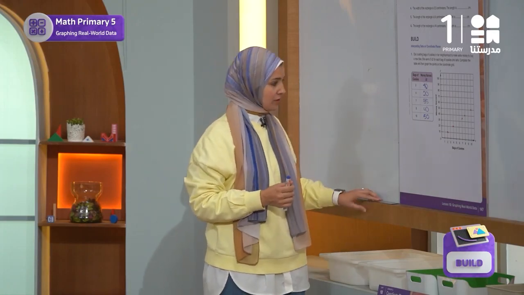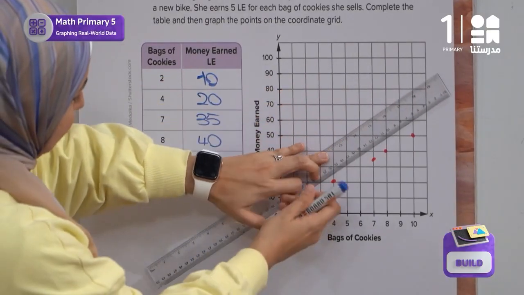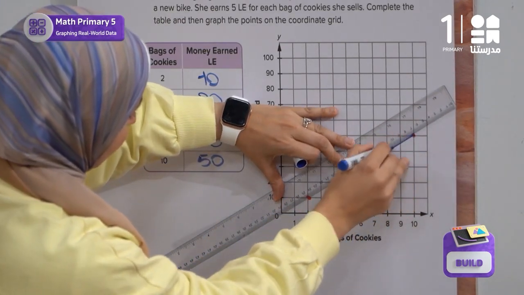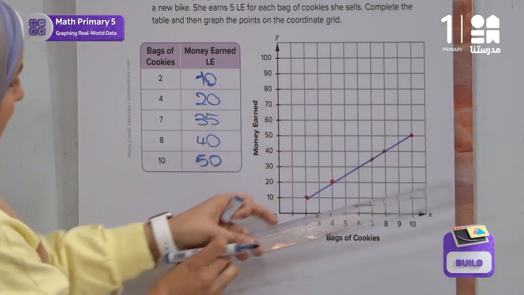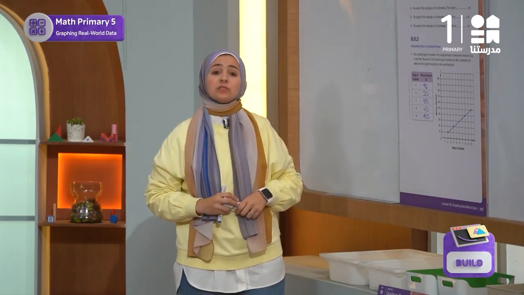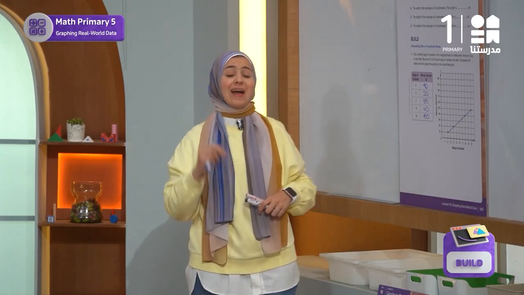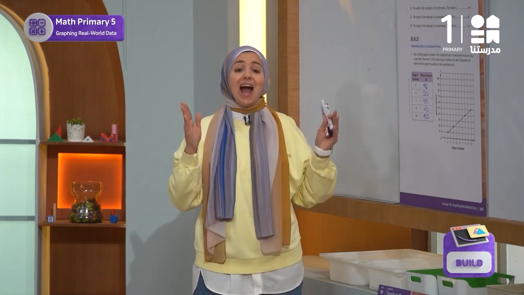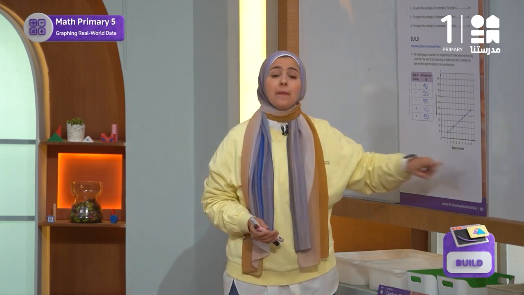Now after plotting the points that were in the table, let's connect them together using the ruler. So let's do this. Like that. Now we will notice one more time that the relationship between the data of the number of bags and the earned money after we have drawn represents a straight line like that. Now from the table or the coordinate plane shown, how much money will Ola earn if she sells 9 bags?